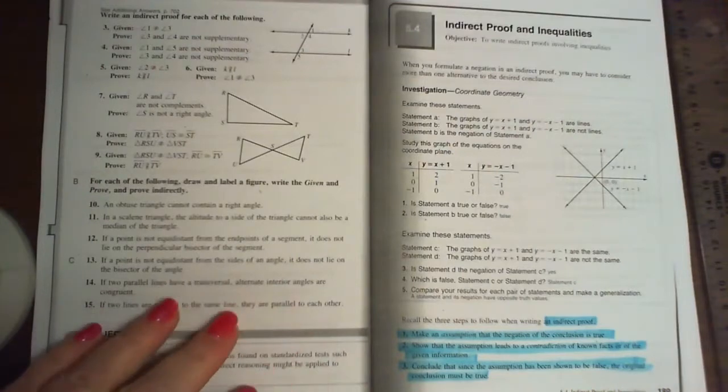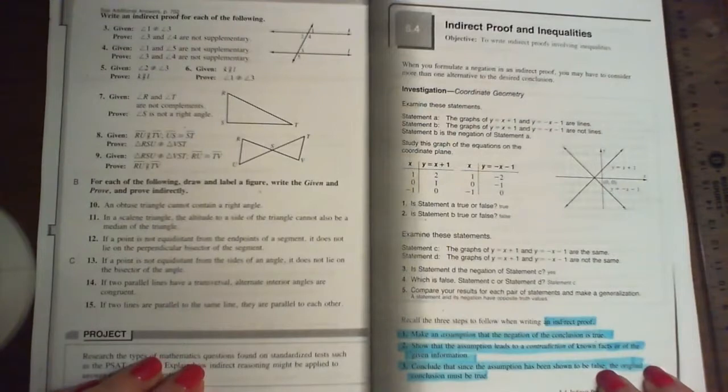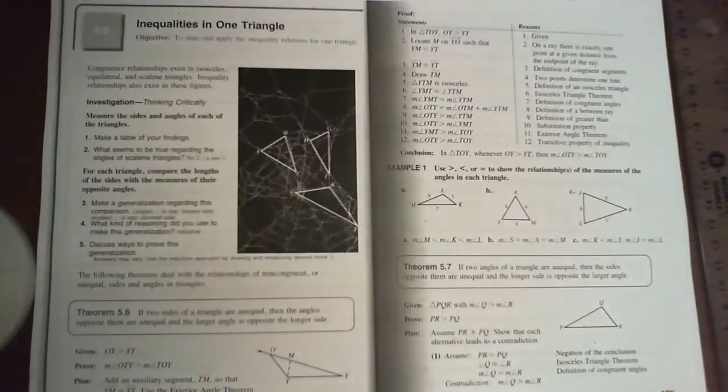And we'll do some of these in class, and it'll make you feel better. I think you'll like indirect proofs. But part of this whole section is no new properties, theorems, postulates, corollaries, none of it.